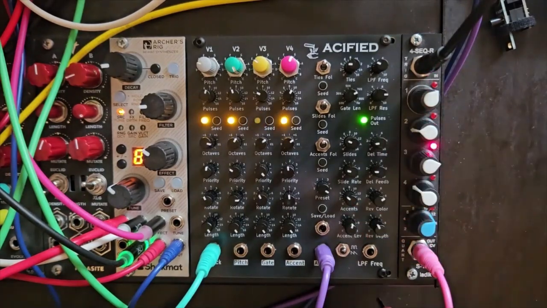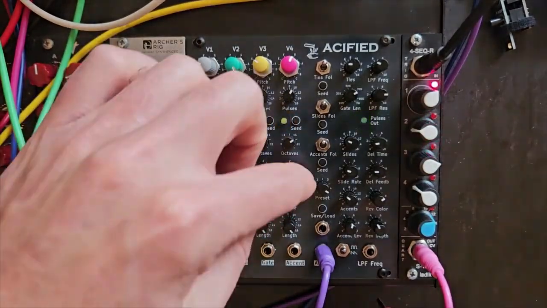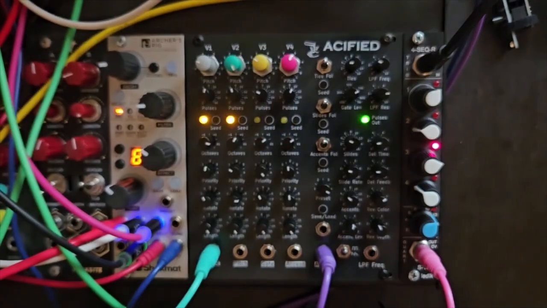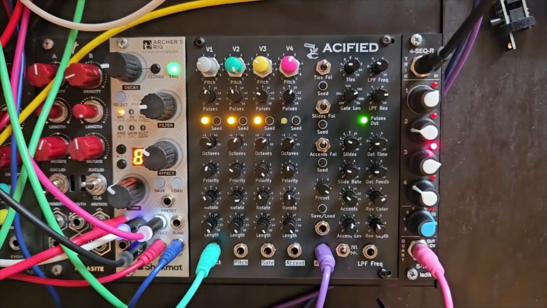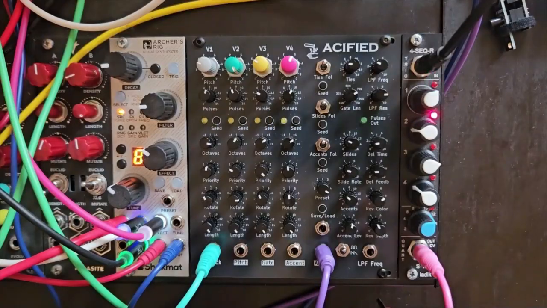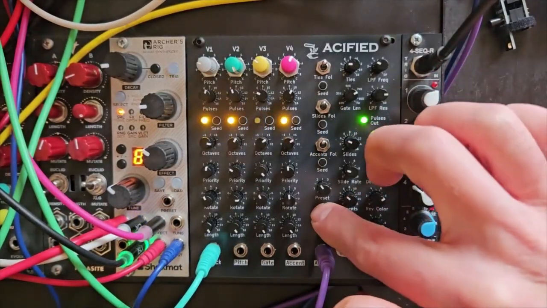If your signal has a strength between 3 and 5 volts, you will always load preset 1, between 5 and 7 volts, preset 2, between 7 and 9 volts, preset 3, and above 9 volts you will load preset 4. So that allows you to change the sequences on the fly without using your hands. So we can actually load sequence 2, for example.